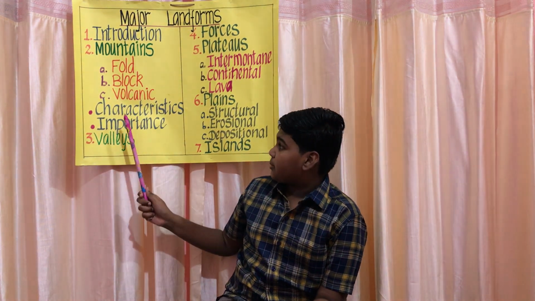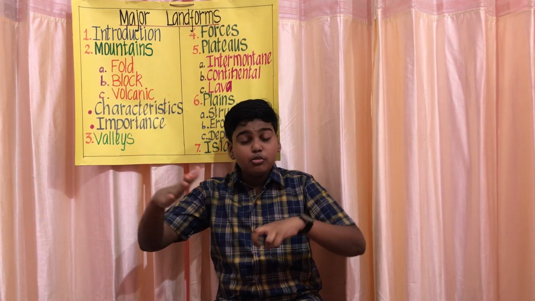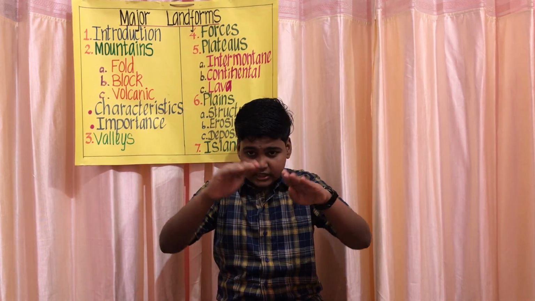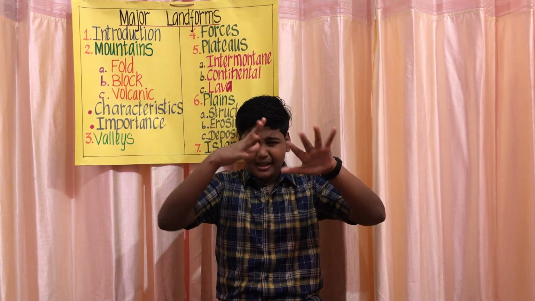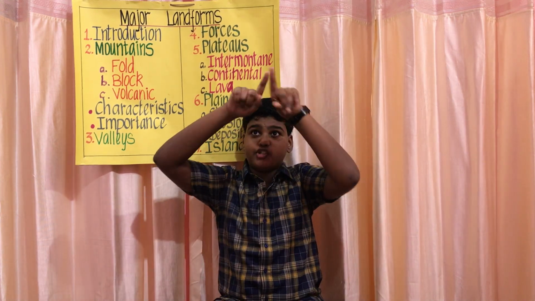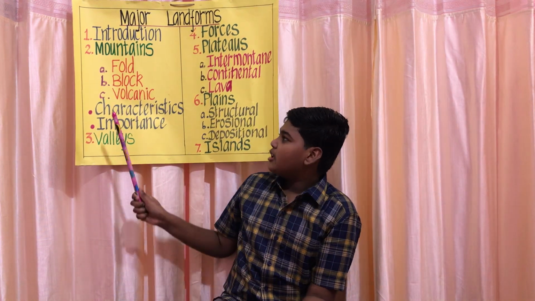Okay, now let's learn about the characteristics of block mountains. So block mountains are found in areas which once had a mountain relief. The block mountains are characterized by their massiveness and their smooth surface topography. Topography is nothing other than the surface. So some mountains may have a very rough surface, some will have a very smooth surface, some will have a very sharp surface. So all these things are known as topography. So now we have learned about the block mountains too.